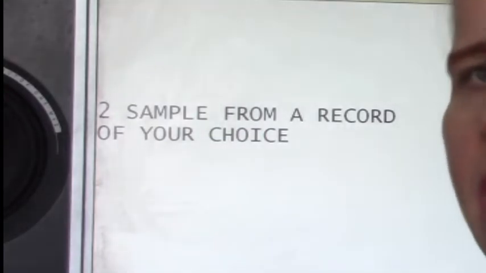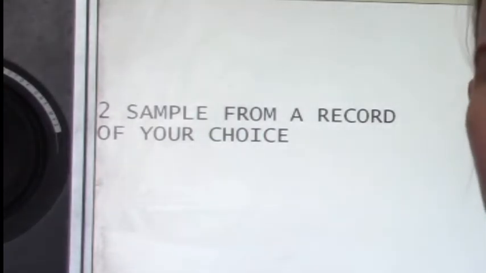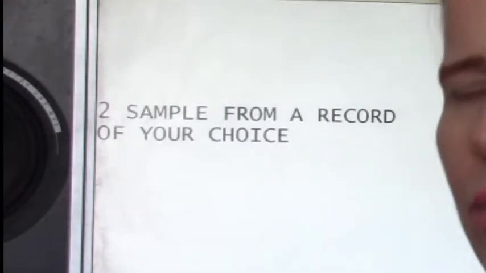The next thing you need to be really careful of when sampling from a record is that there's nothing behind that sound, so you've got a really good quality sample that you can use that is not going to sound muddy or muddy up your mix when you use it in your record.